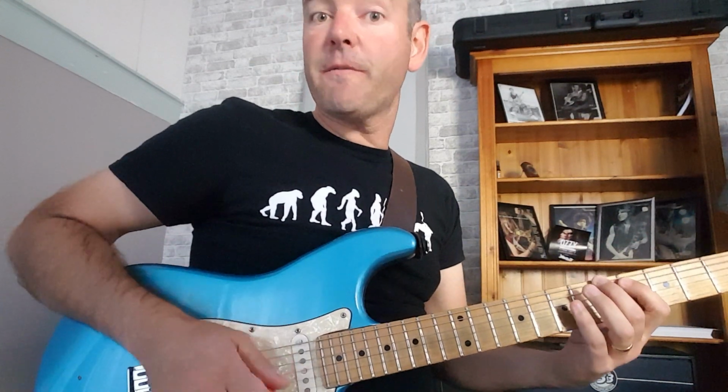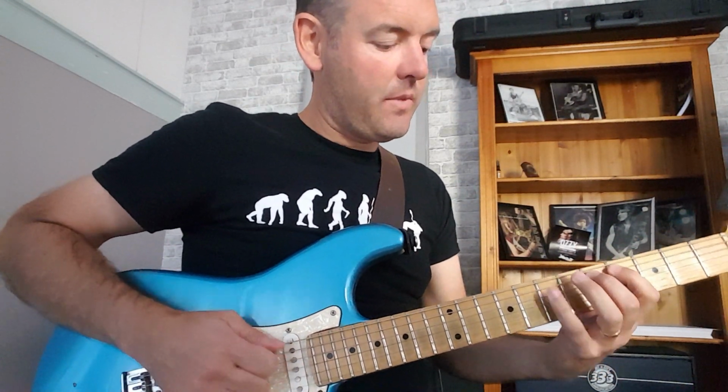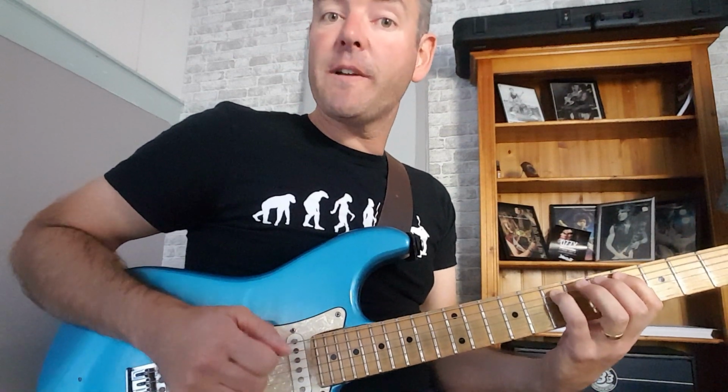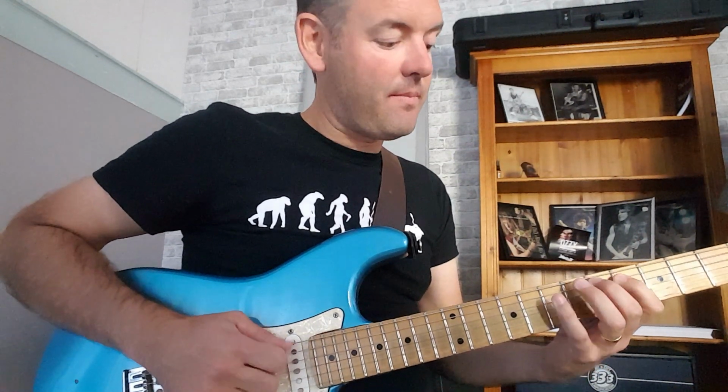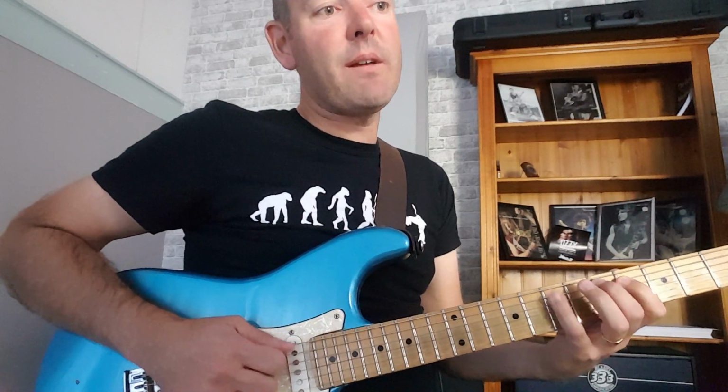If I went from the root to the 5th note in the scale, I would have the 5th or the perfect 5th. To the 6th note of the scale would be the major 6th. The 7th would be the major 7th. And up to the root again, an octave up, normally we'd just say that was the octave.